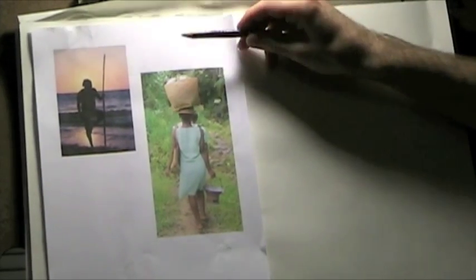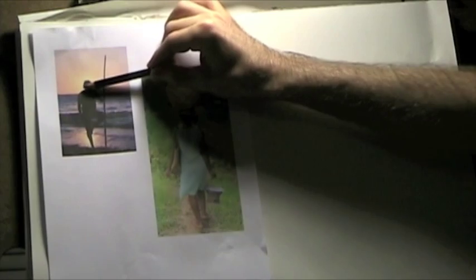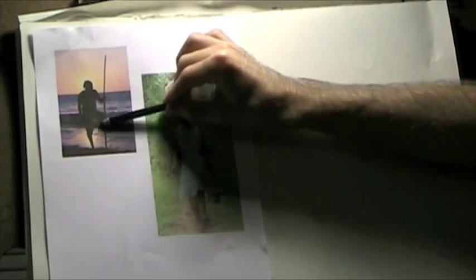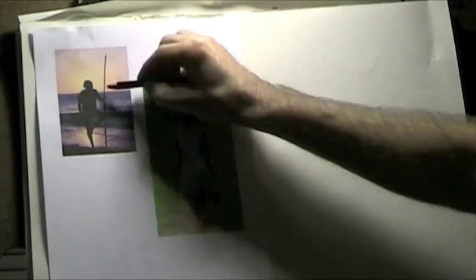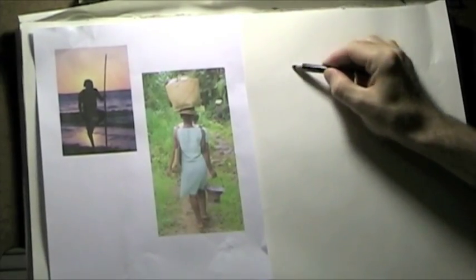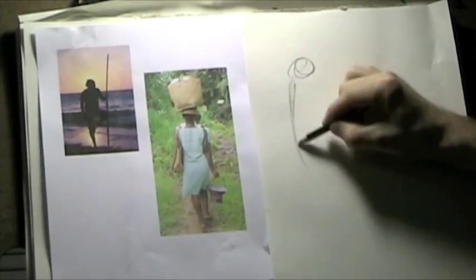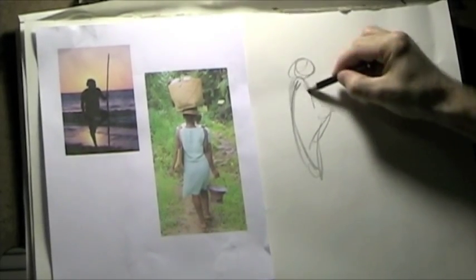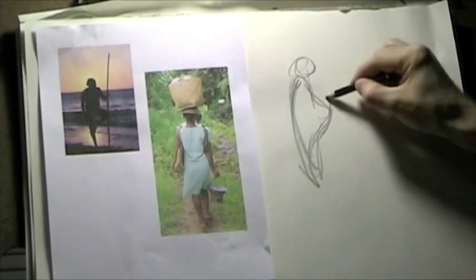You'll find that silhouettes make it easier to see what this shape is because there's no details there. All the details are sort of blacked out. So let's just get this shape, get his head. One basic shape going on there.